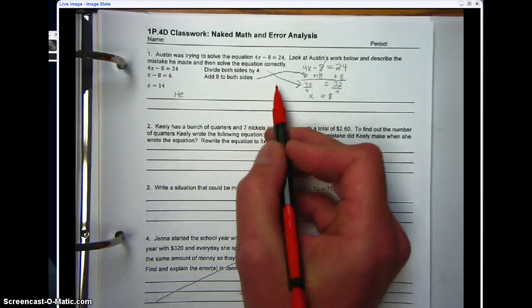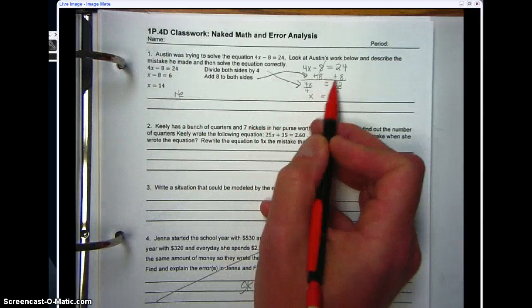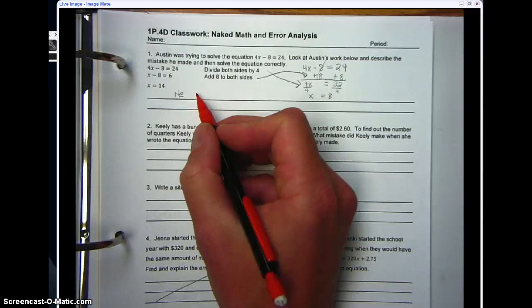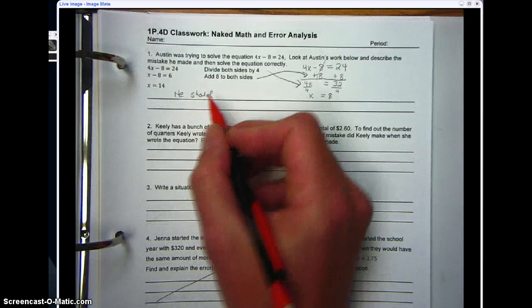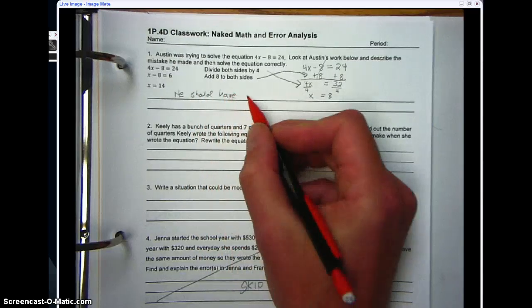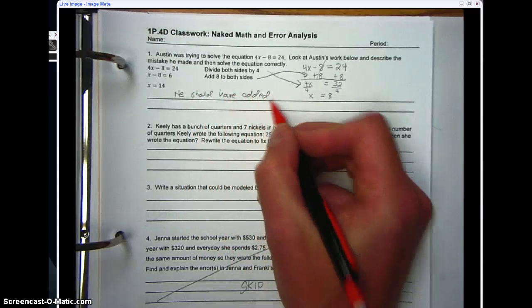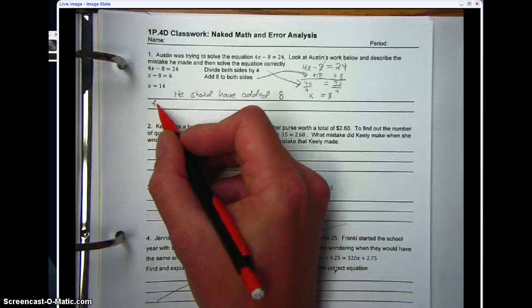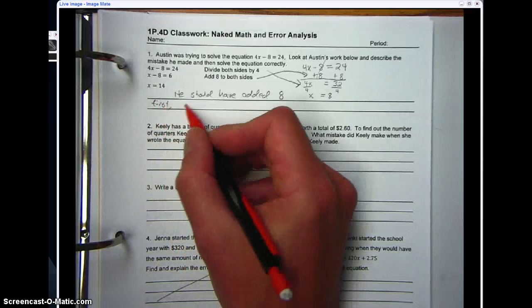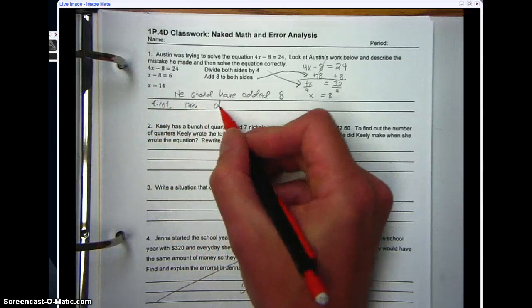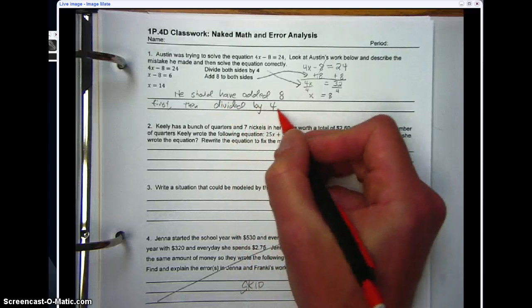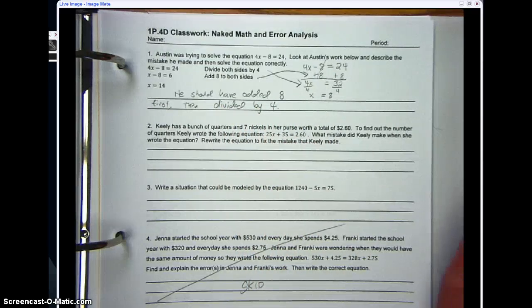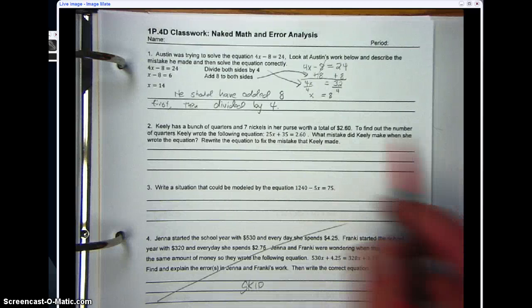He should have added 8 first, then divided by 4. So he just did it in the wrong order, and hopefully you recognize that.